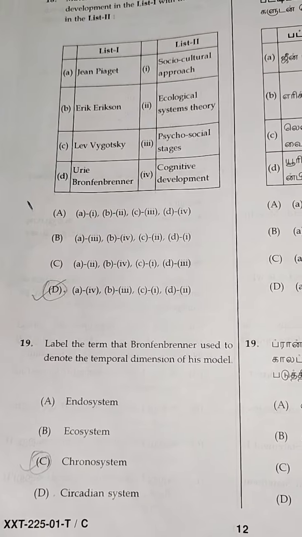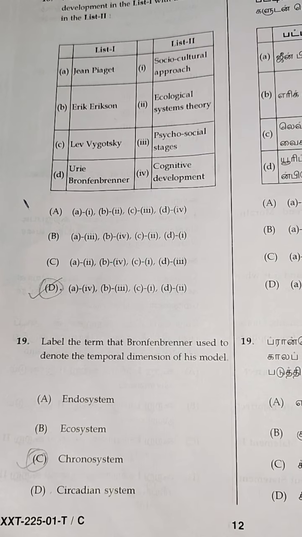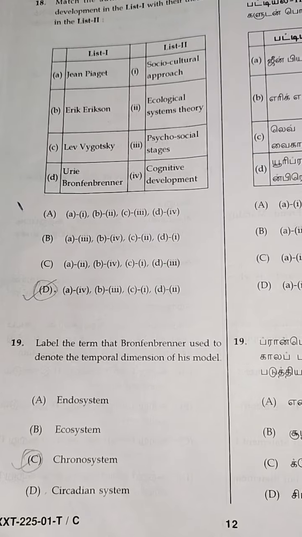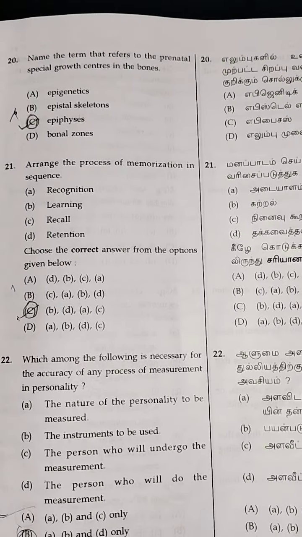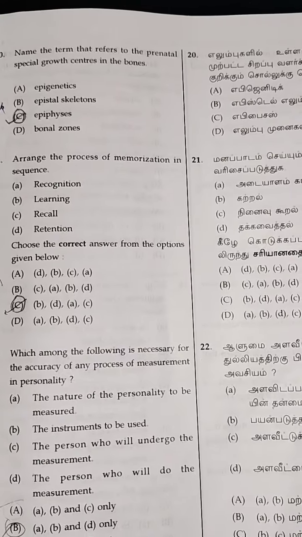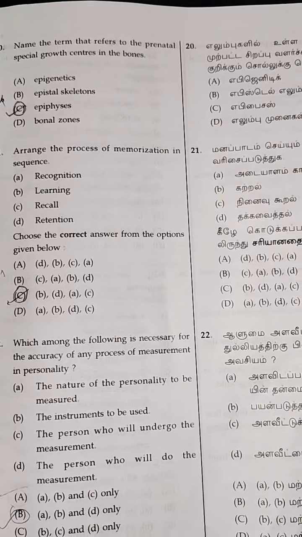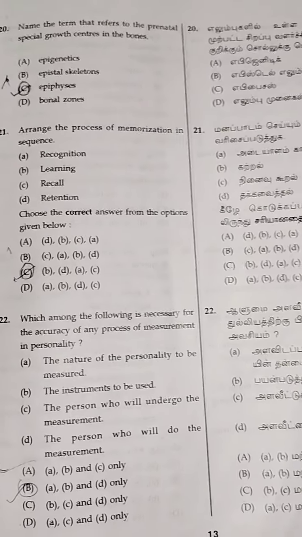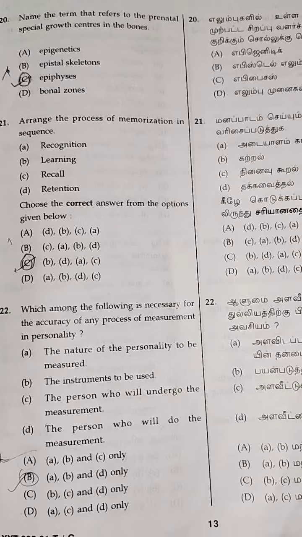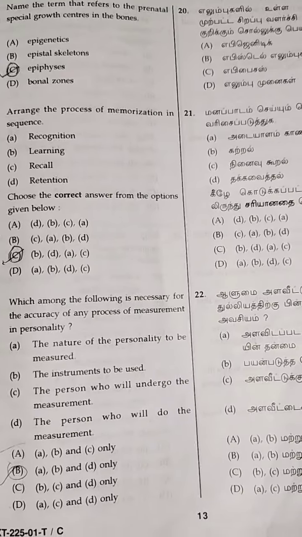19. Label the term that Bronfenbrenner used to denote the temporal dimension of his model. The answer is chronosystem. 20. Name the term that refers to the prenatal special growth centers in the bones. The answer is epiphysis, option C. 21. Arrange the process of memorization in sequence. The answer is option C, B, D, A, C.